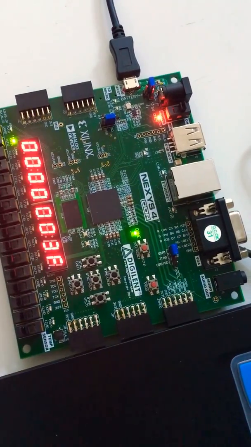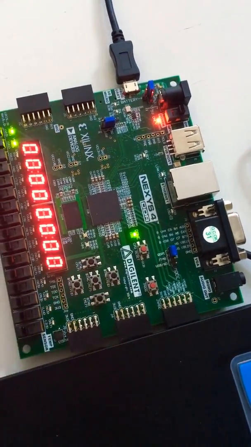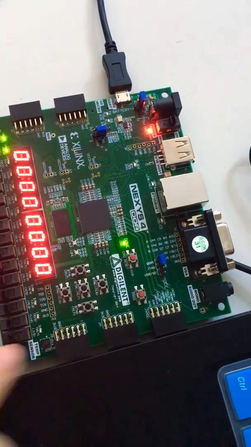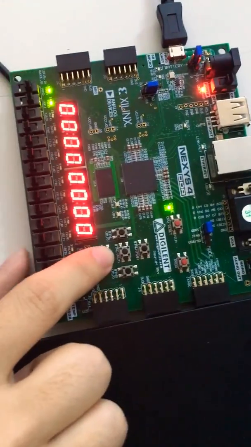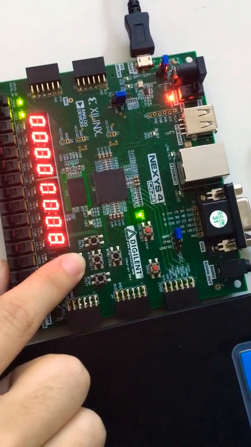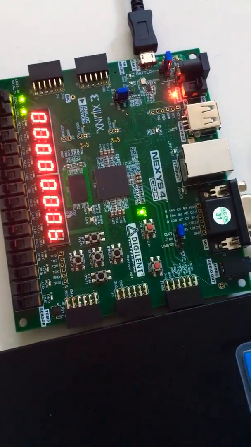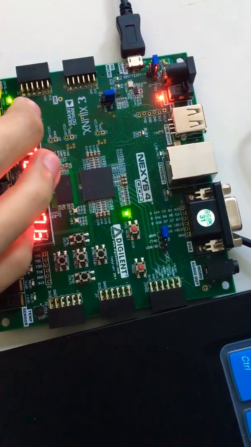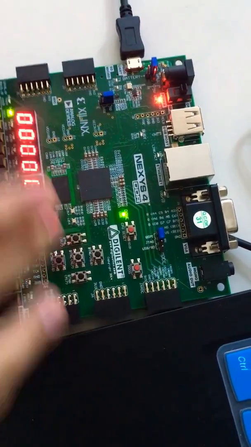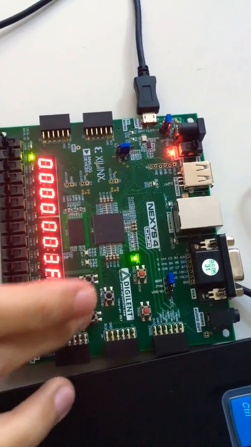Now, let's push the switch 14 to high and let's clear it. And whenever we press the button BTND, the processor will execute one more instruction, as we can see here. Now let's reset and push the switch back to the continuous clock cycle.